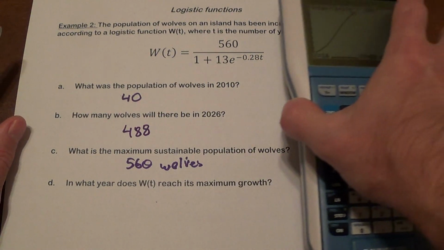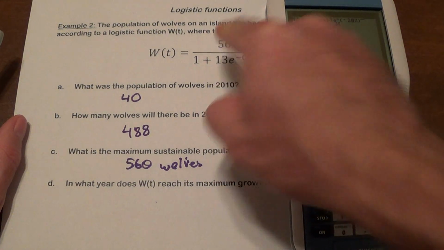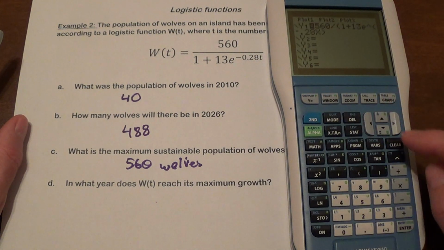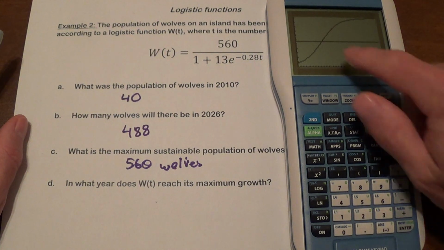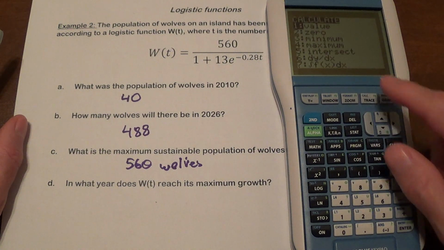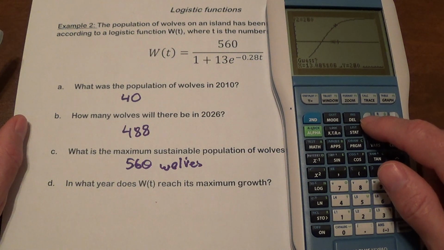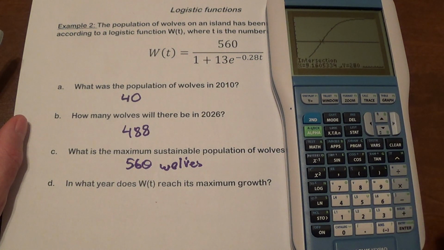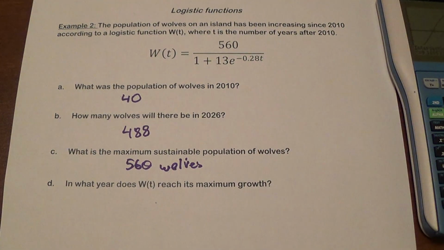Alright, and then in what year does this reach its maximum growth? We know that's going to happen at halfway of that number, so it's 280. Let's go ahead and press y equals and type in the horizontal line at 280, graph it. So right here we're going to have our maximum growth at this point. Alright, and we're going to find that intersect. So second calc, intersect is option 5. Select one curve, another curve, and bring this a little closer to our intersection, and our intersection is going to be at about 9, so it's about 9 years, about 2019, sometime in 2019.